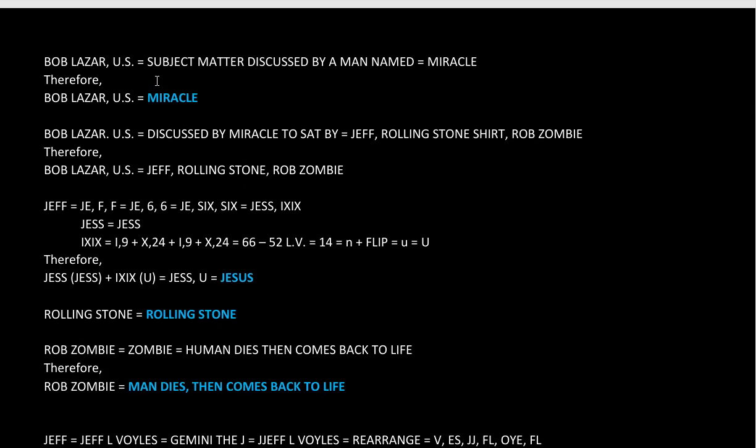All right. Bob Lazar, working for the U.S., was a subject matter discussed by a man named Miracle. Therefore, Bob Lazar, U.S. equals miracle. Bob Lazar, U.S. was discussed by a man named Miracle who sat next to a guy named Jeff in a Rolling Stone shirt with the image of Rob Zombie on it. Therefore, Bob Lazar equals U.S., Jeff, Rolling Stone, Rob Zombie.